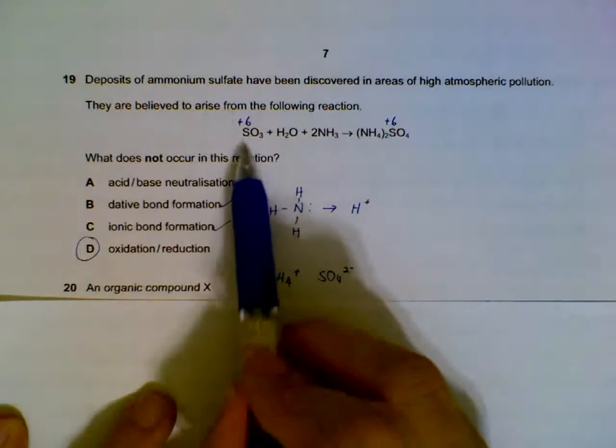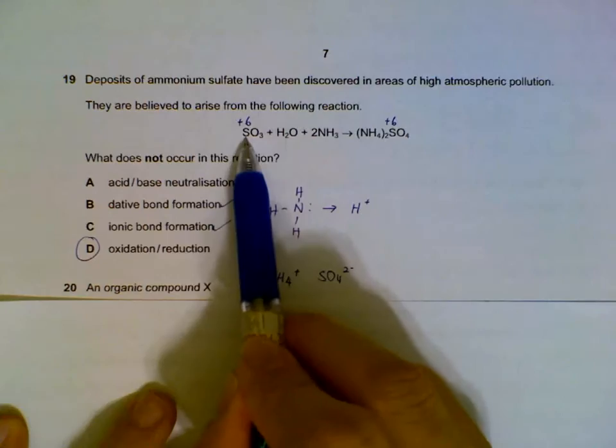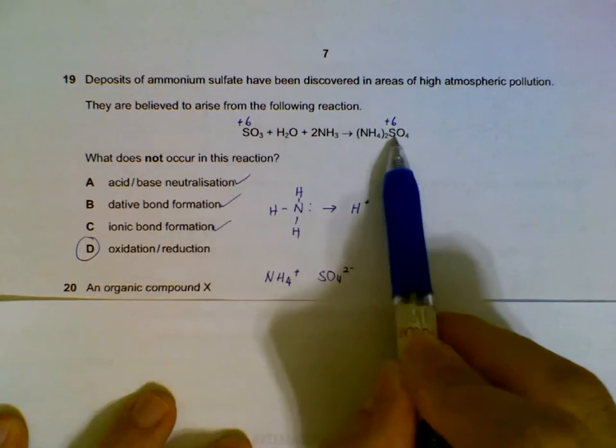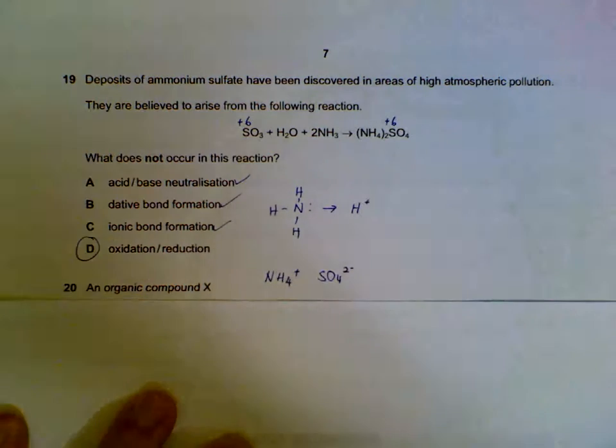Right? There's no oxidation or reduction. You can check any convenient one. I use sulfur as example. +6 here. And this is actually +6. So there's no oxidation, no reduction.